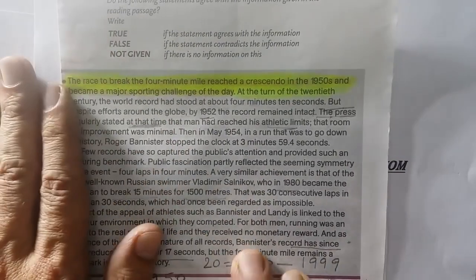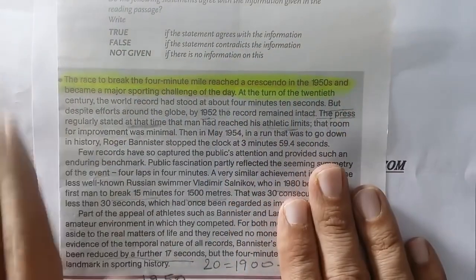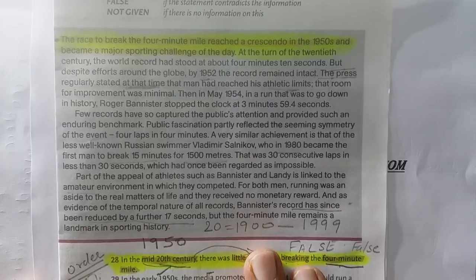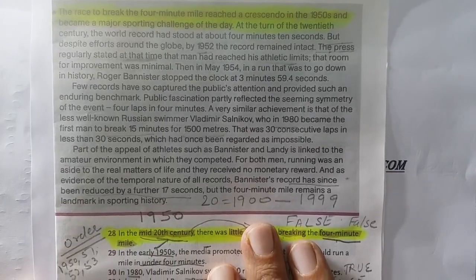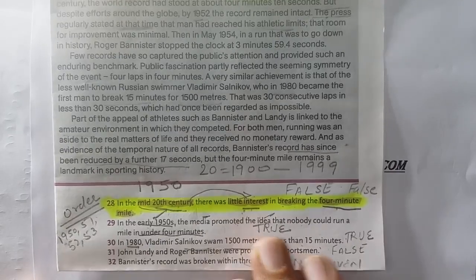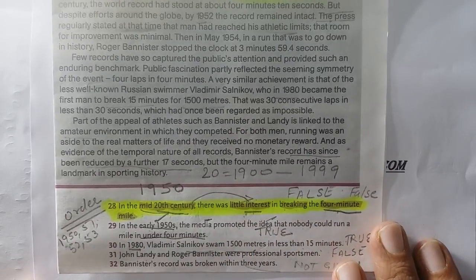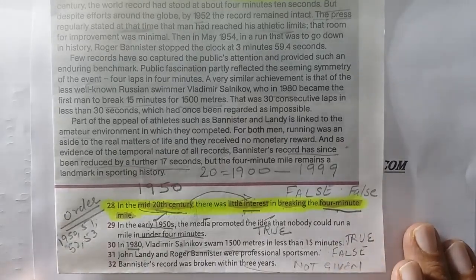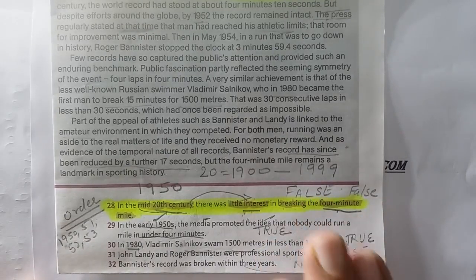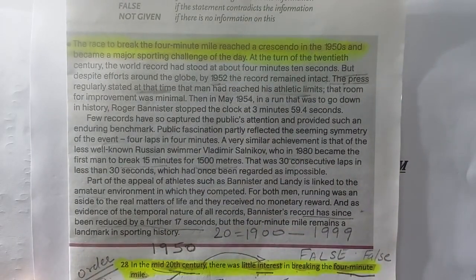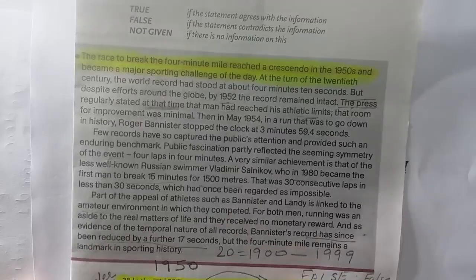I have started from the race to break the 4 minute mile. This is the passage I have done for you. Why did I give the answer? I told you. How did I give it? I told you. Right? I have discussed it properly. Now please let's move to Hindi.